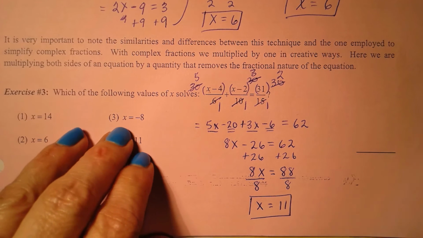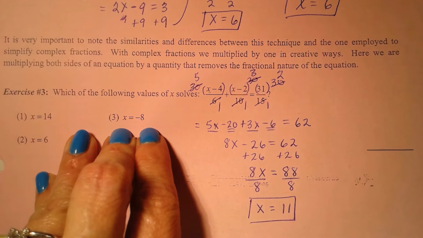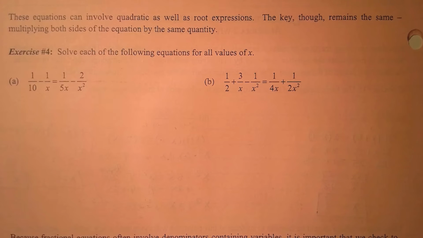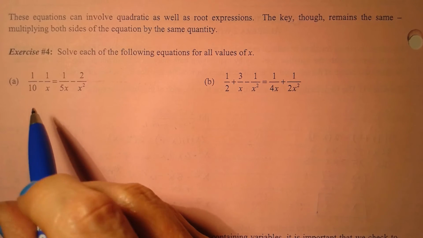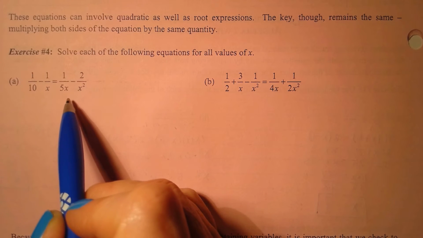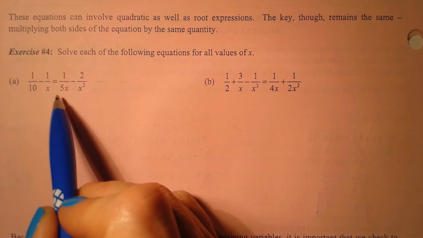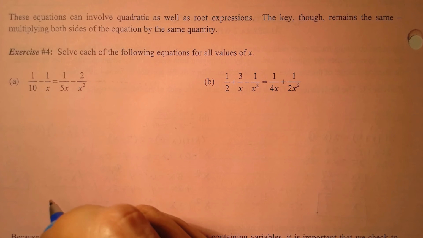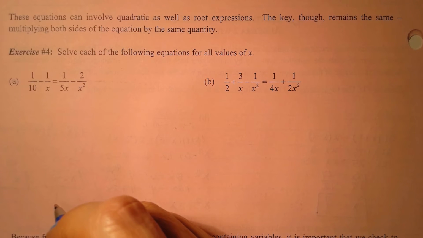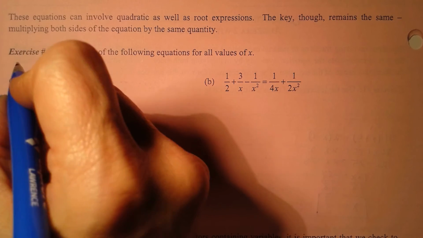All right, let's turn this paper over. These equations can involve quadratic as well as root expressions. The key, though, remains the same, multiplying both sides of the equation by the same quantity. So our common denominator here, 5 goes into 10, so we need a 10, and x goes into x squared. So we want to multiply everything by 10x squared.